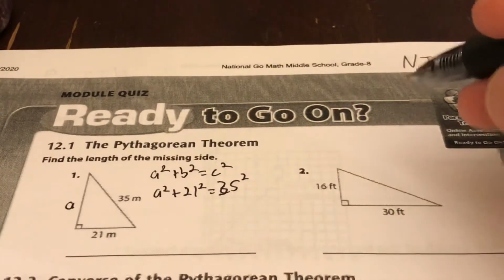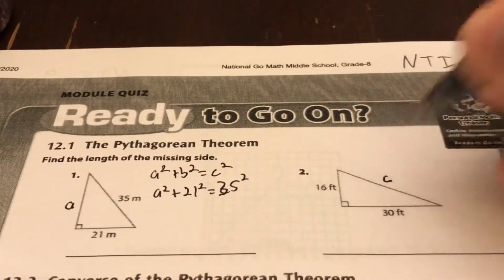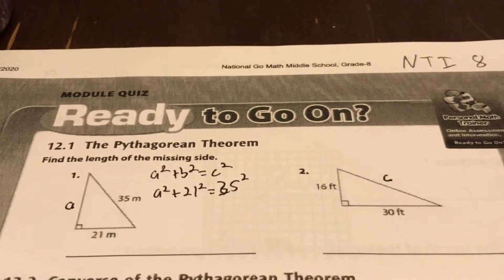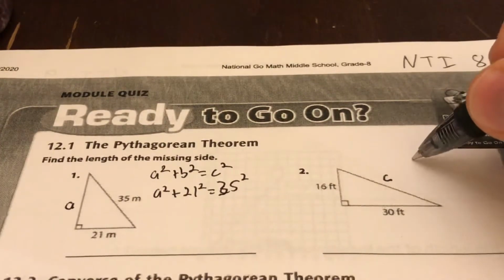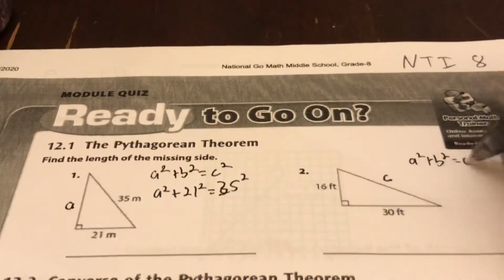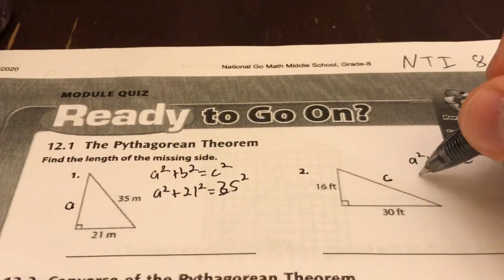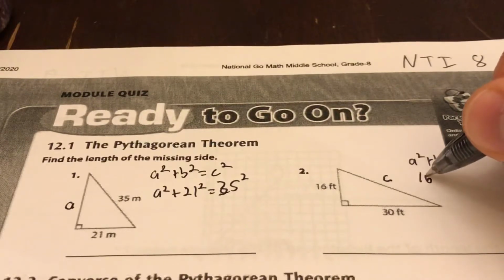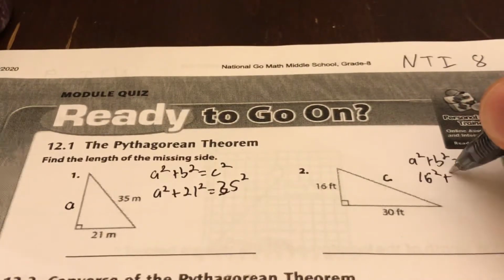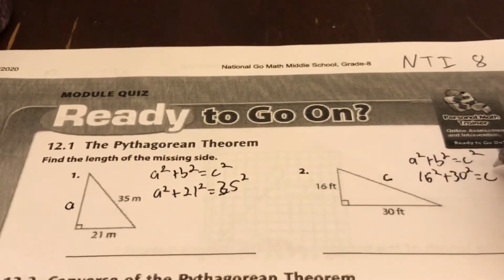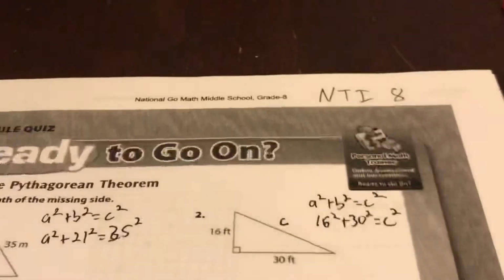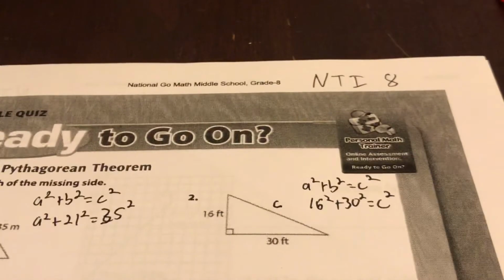On this one, we're trying to find the hypotenuse, which would be C. Remember, C is always the longest side of the right triangle. So when I go to set this up, I would normally have a squared plus b squared equals c squared. I have my a and b, so I'm going to do 16 squared plus 30 squared equals c squared, and then we would be trying to solve for this C variable. And again, if you're not sure how to solve those, go back and check the NTI Day 4 assignment.